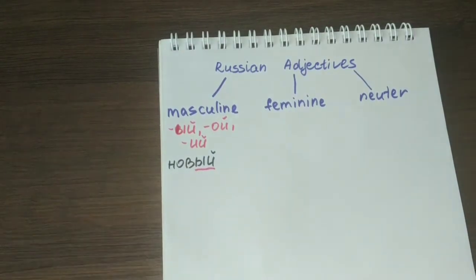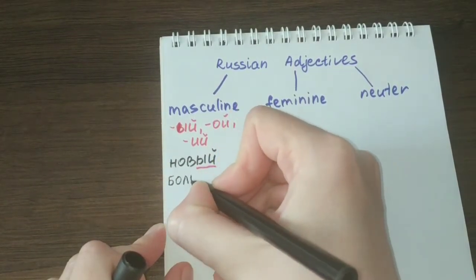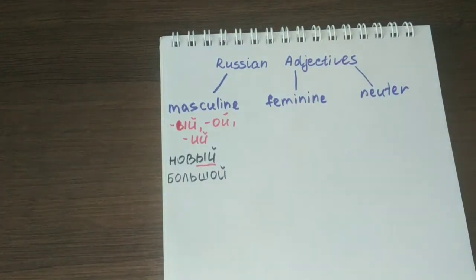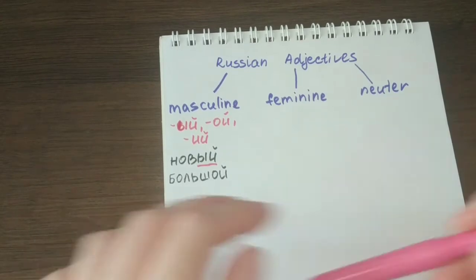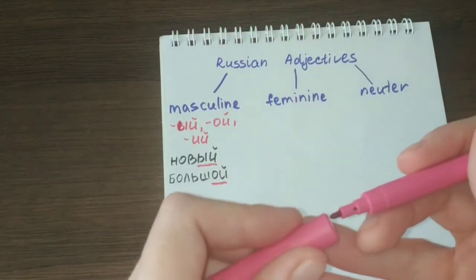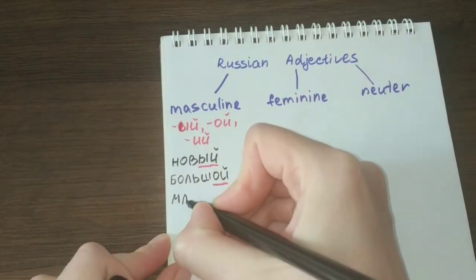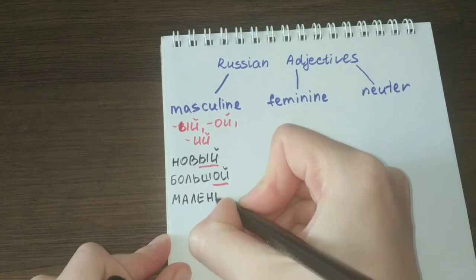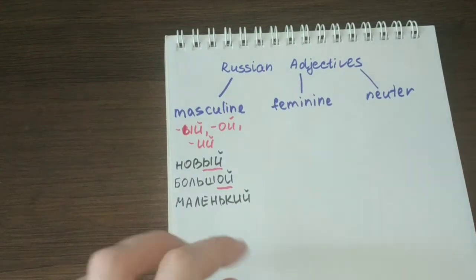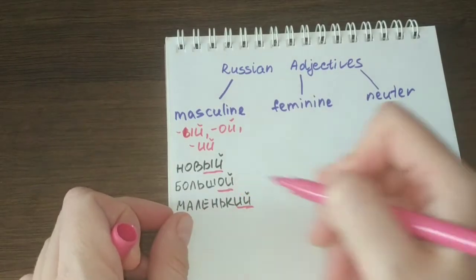Next, let's take this adjective: большой, meaning big, and it is ending in oy, and it is of masculine gender. And the last one ending in e: маленький. It is ending in e, and it is of masculine gender as well.